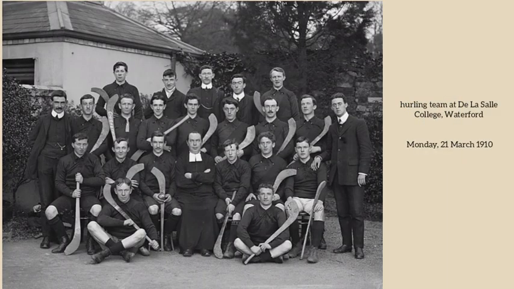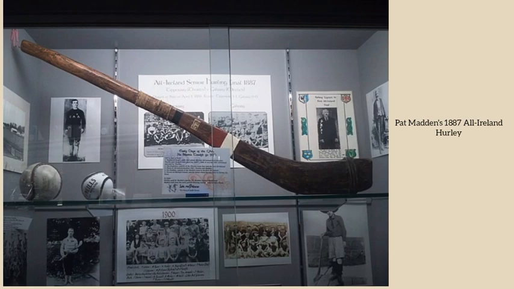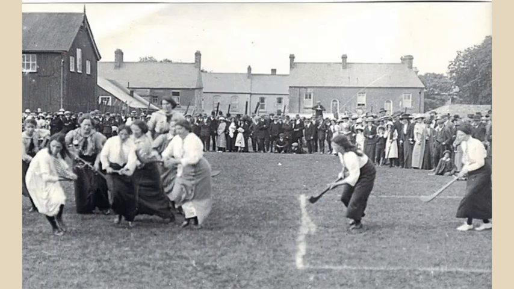So here you see the lovely gentlemen of De La Salle College in Waterford in 1910 with their lovely hurleys. So see the old classical shape there where they didn't have quite a long, round tip to the head. It was a lot more like a hockey stick back in the day. Here you see some girlies having a go at the camogie. I don't envy them in those dresses, I'll tell you that.